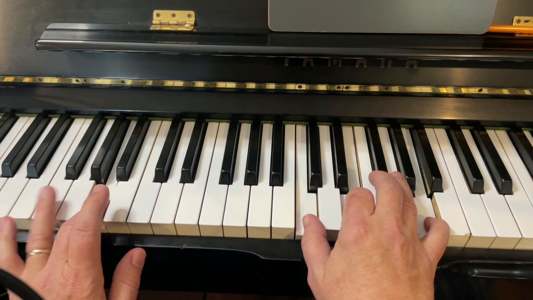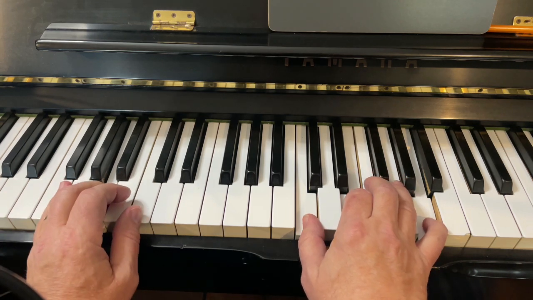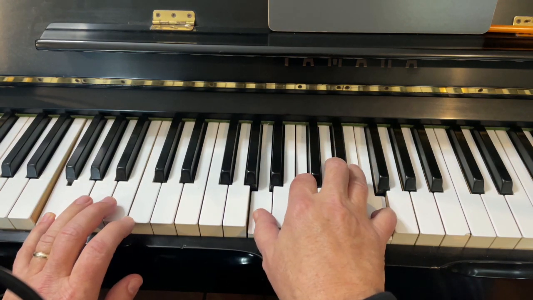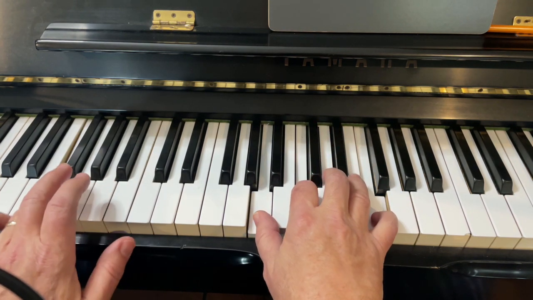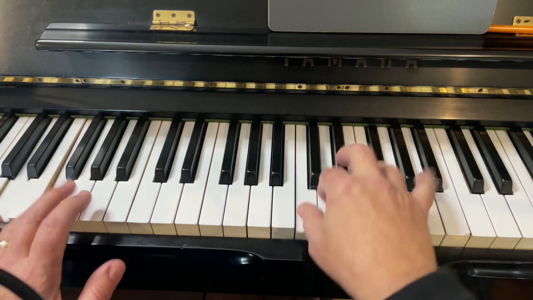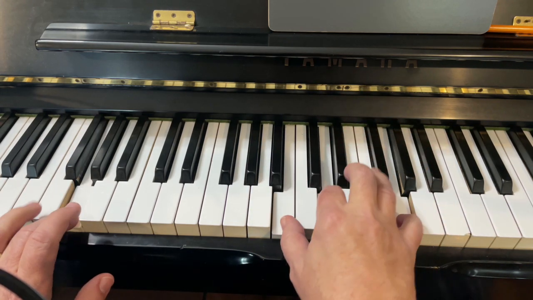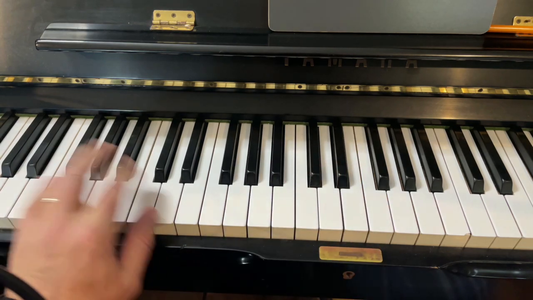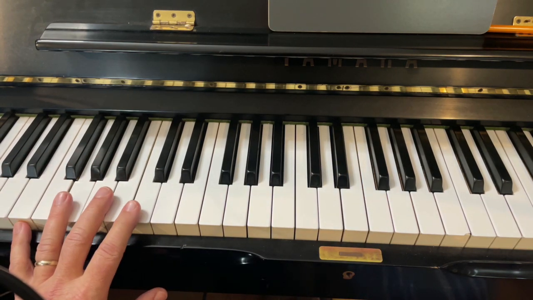And then I could go to, instead of going to the 4 chord, I could go to the 5 of 4, and then to the 4 chord, and then I could go to the 5 of G. And each one of those chords could have its own applied chord.